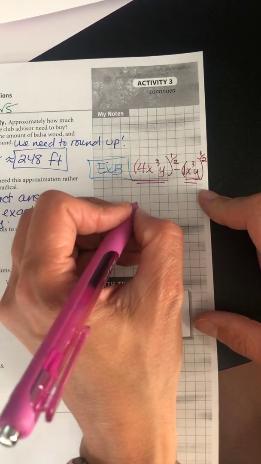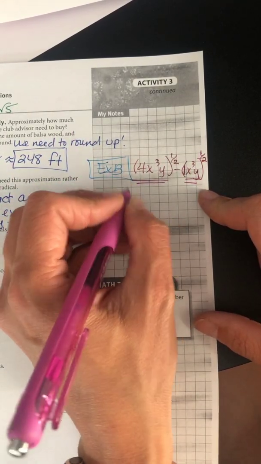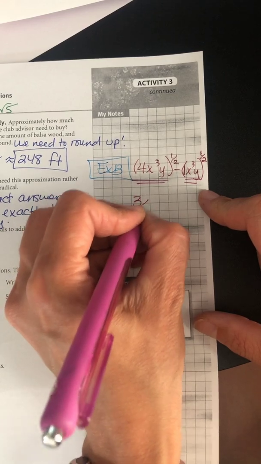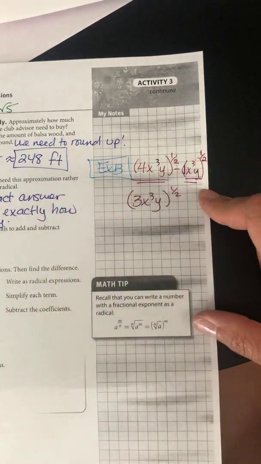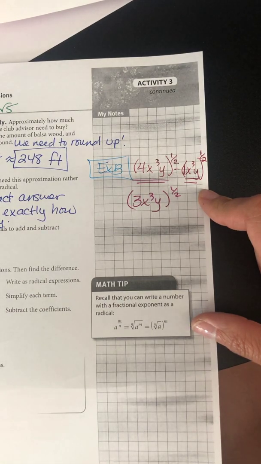means that I have 3x cubed y to the 1/2 power.